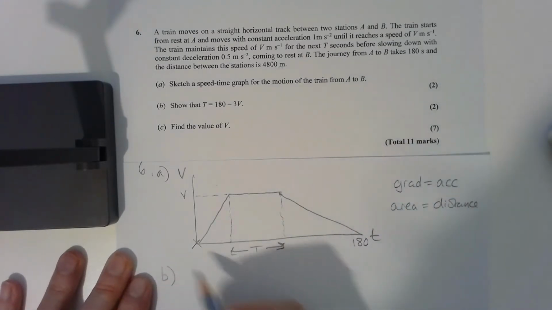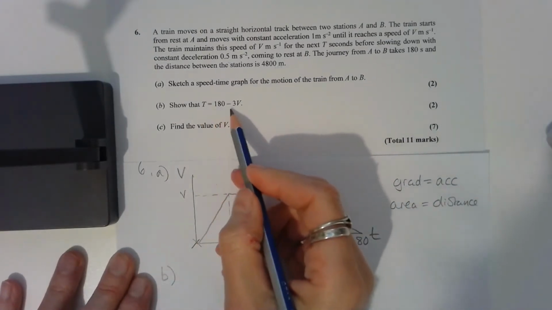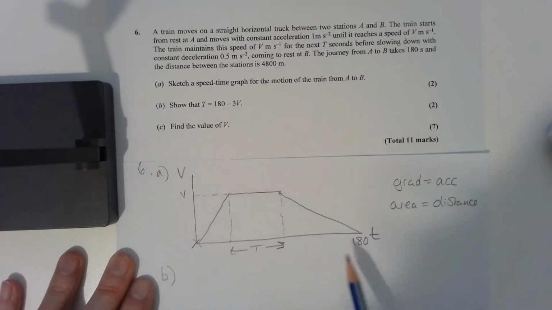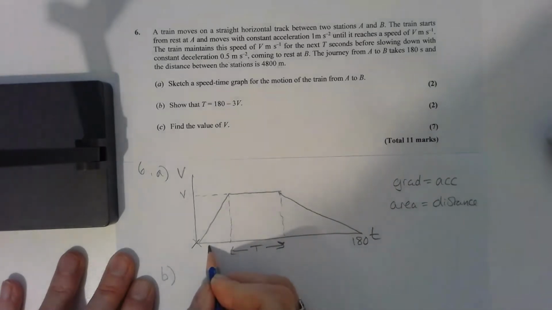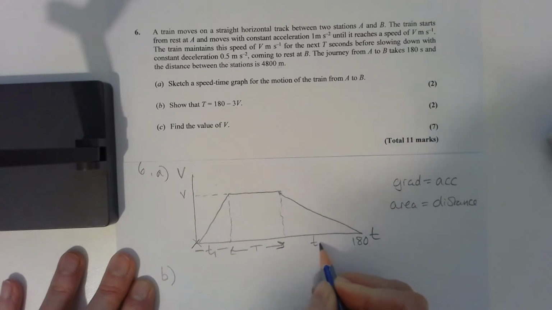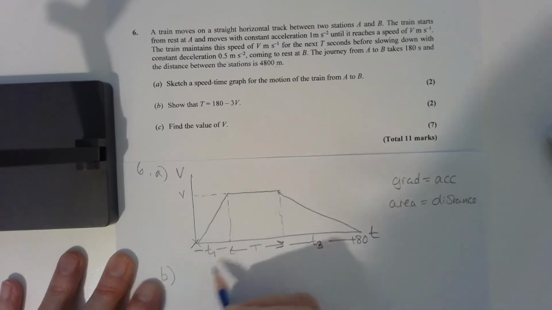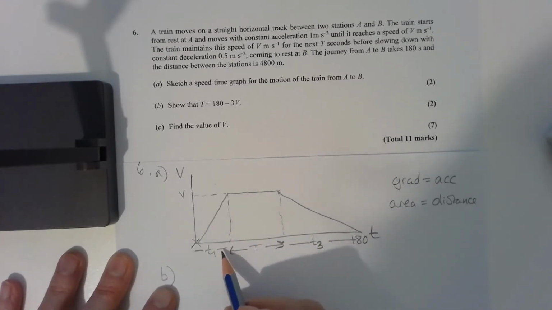Part B. Show that t is equal to 180 minus 3v. Well, 180 is the total journey time. So as all of these parts of the journey add up to 180, I'm going to make an equation with that. First of all, if I call this time period here t1, and this time period here t3, I can then work those out in terms of v.